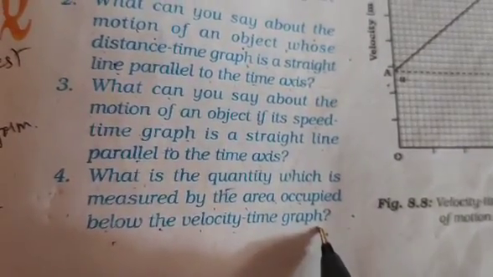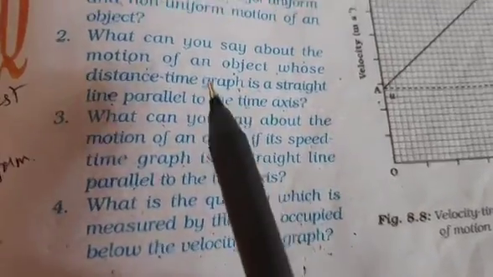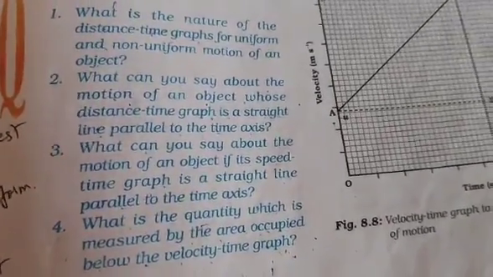Clear? What is the quantity which is measured by the area occupied below the velocity time graph? Below the velocity time graph, you get the distance covered by the body. Is that point clear? So you will write down these answers in the notebook.